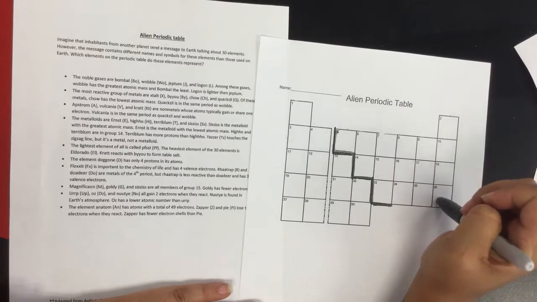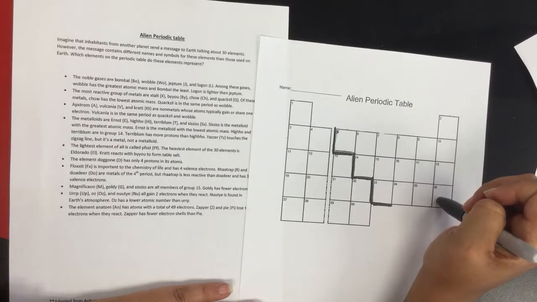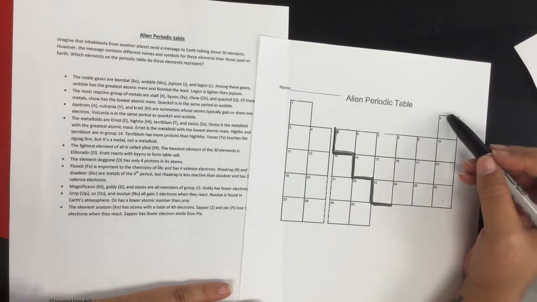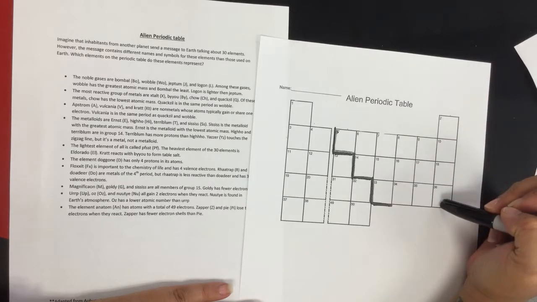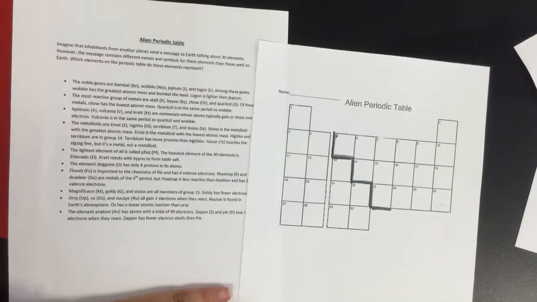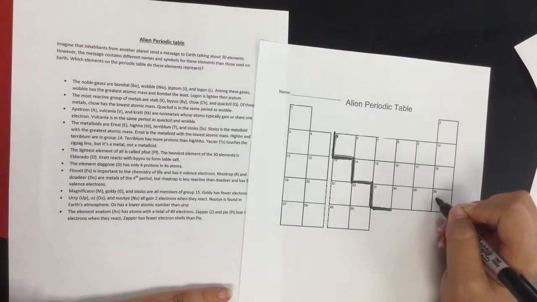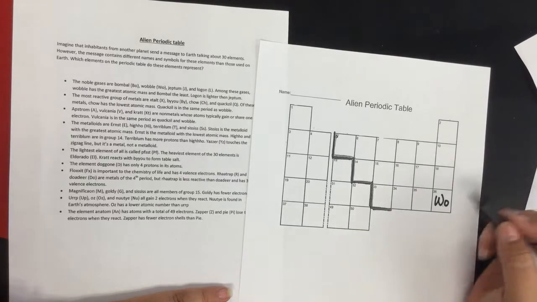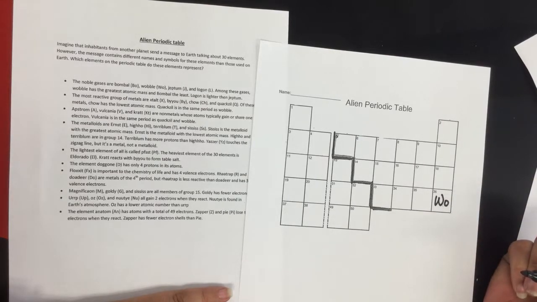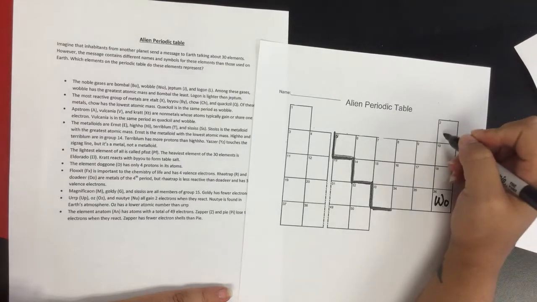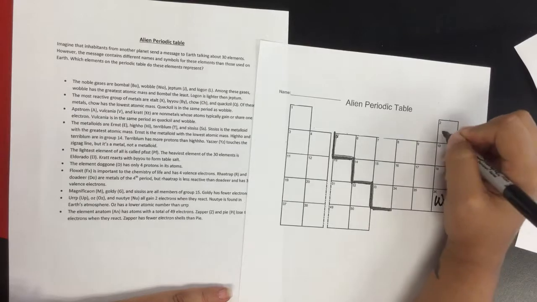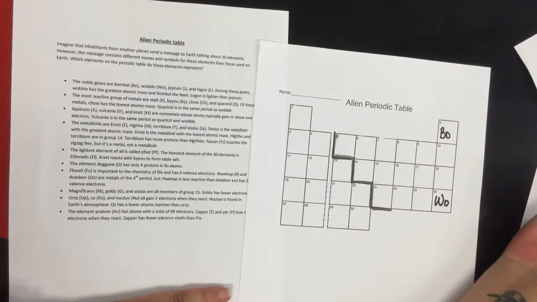And then it says among these gases, wobble has the greatest atomic mass. If I think back to my periodic trends, I know that mass increases as you move down the group. So if wobble has the greatest atomic mass, wobble is going to be at the very bottom of this periodic table with atomic number 36. Then it says bombal has the least. Well, the least would be at the top, because if mass increases as you go down, it decreases as you go up. So bombal should be right there.